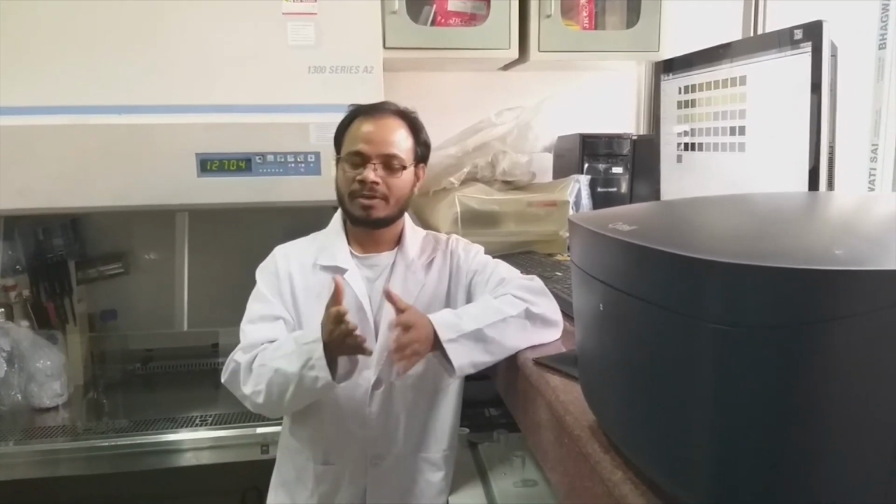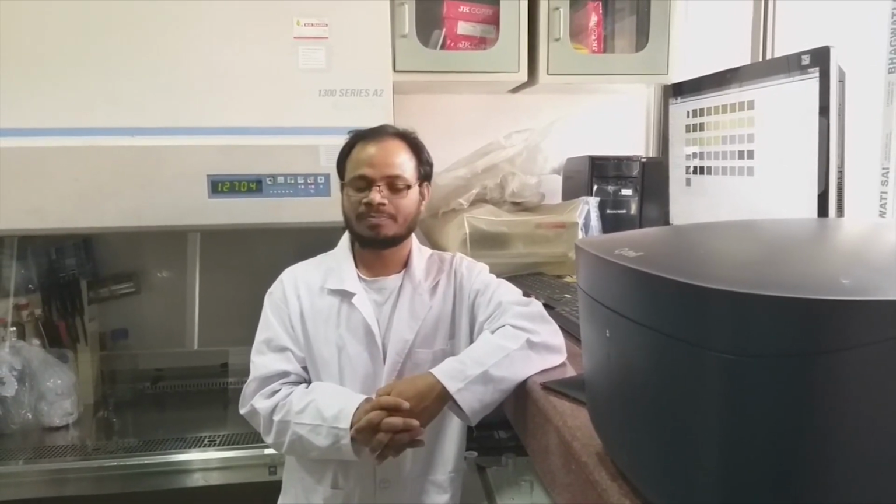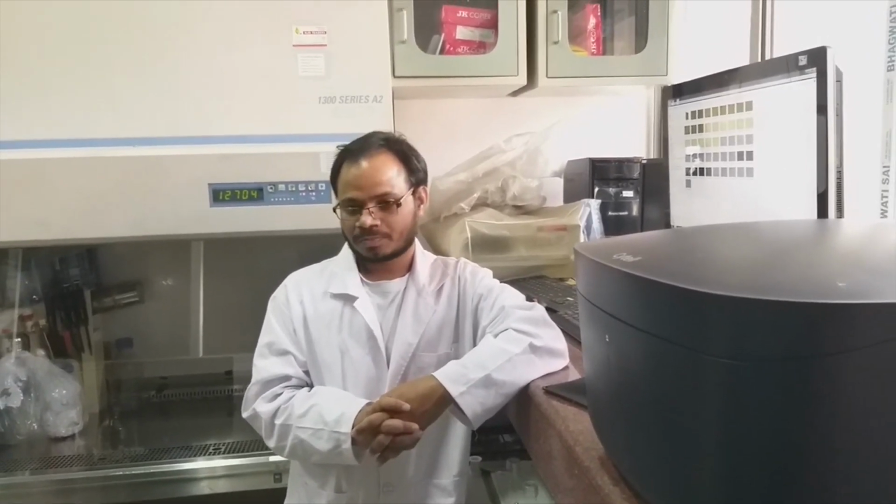The result we have shown you is the optimized one. So according to your requirement, you have to optimize the transfection reagent versus DNA. And also the plasmid DNA needs to be contamination free, otherwise you can see bacteria growth before the transfection happens.